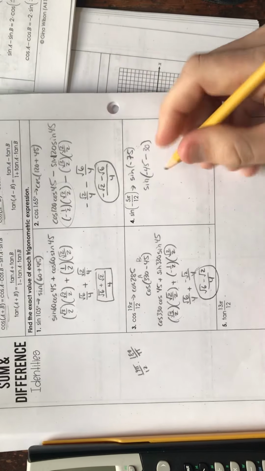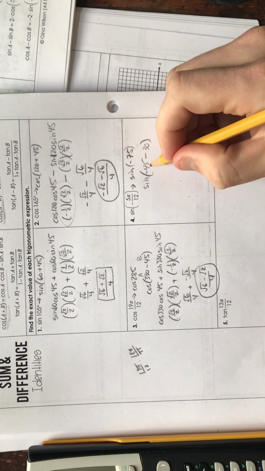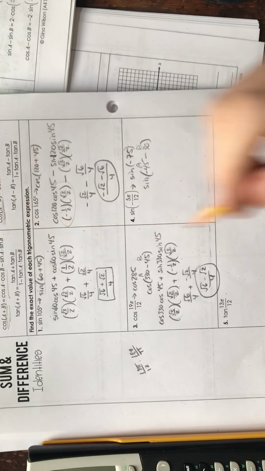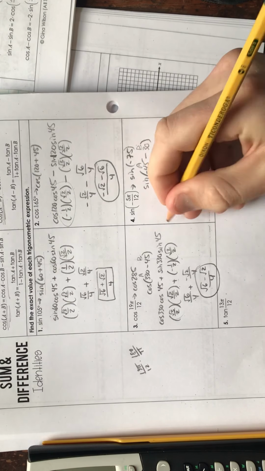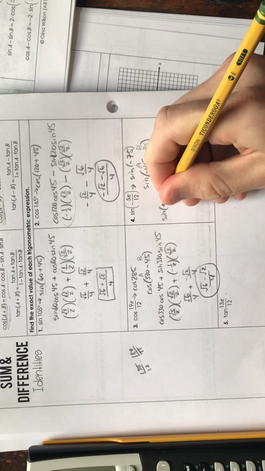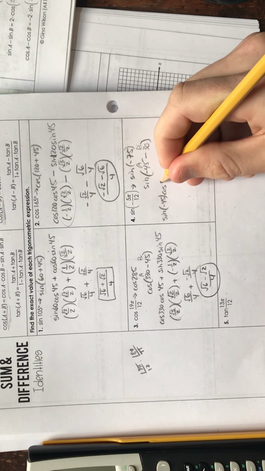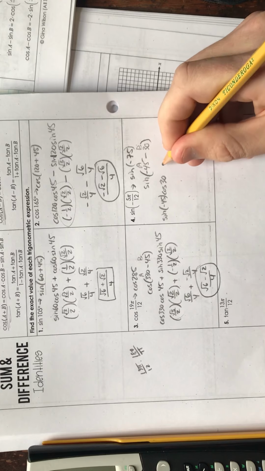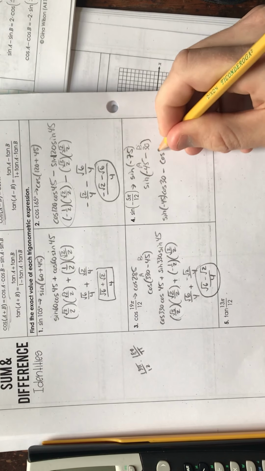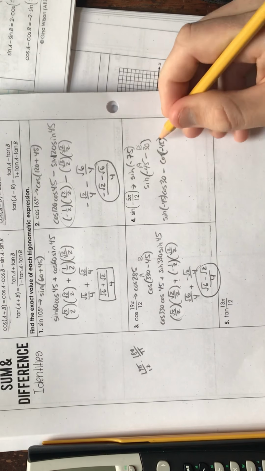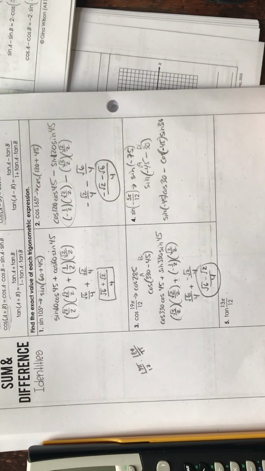So now I have negative 45 and 30 as my A and my B values, and I'm subtracting. So I'm going to use this one up here. When I rewrite it, I'm going to do sine, and remember this is negative 45 for my A value, cosine of 30, minus the cosine of negative 45 and the sine of 30.